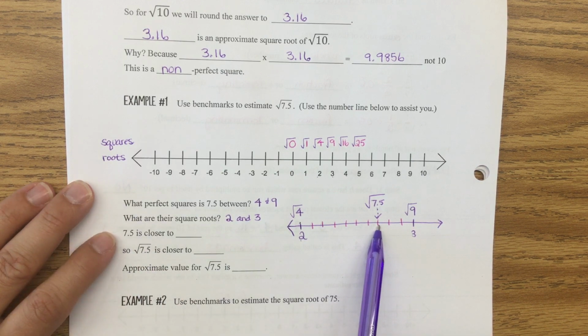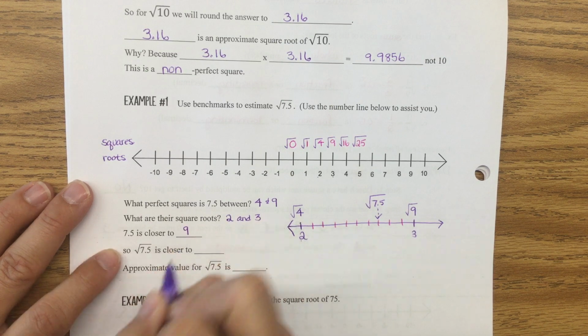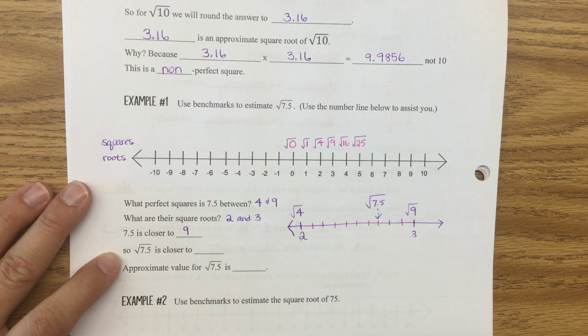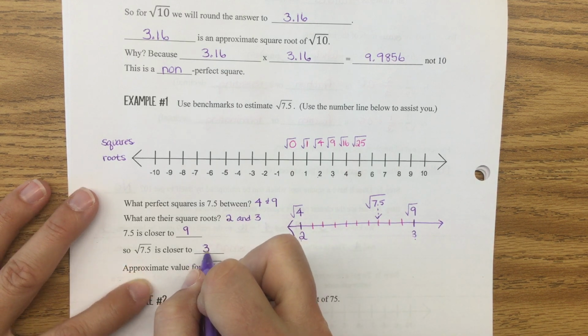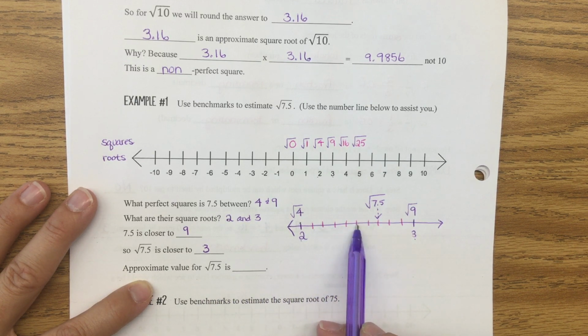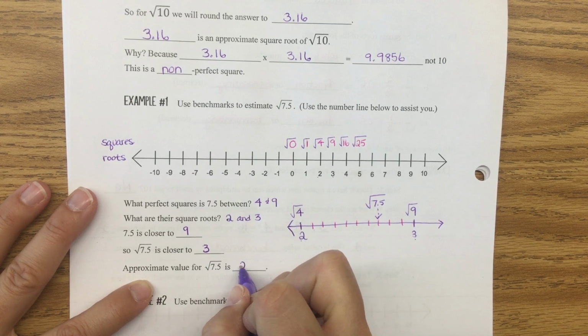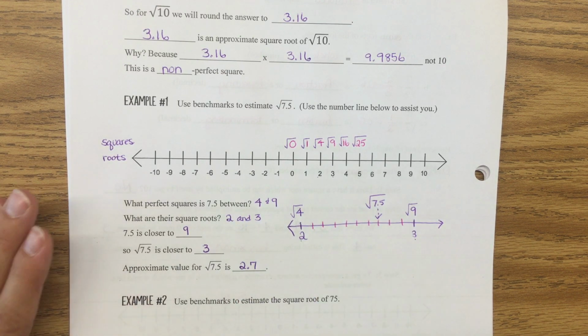Okay, so we can clearly see that 7.5 is closer to 9. So the root of 7.5 is going to be closer to 3. So an approximate value of the root of 7.5 is 2.1, 2.2, 2.3, 2.4, 2.5, 2.6, 2.7. It is 2.7.